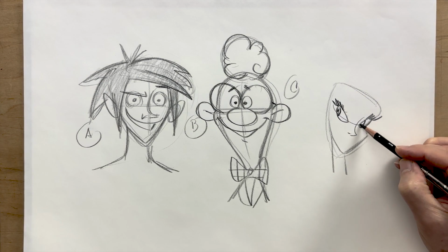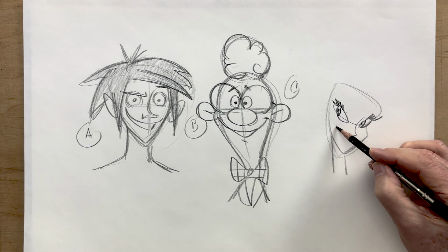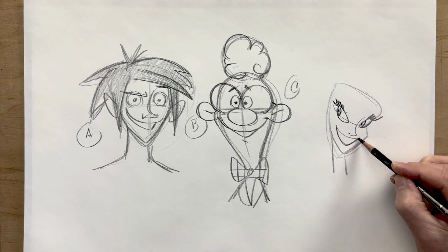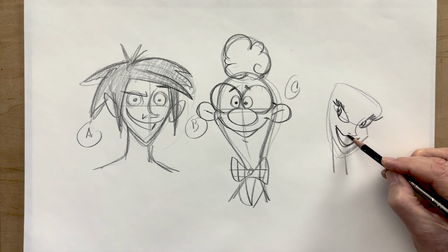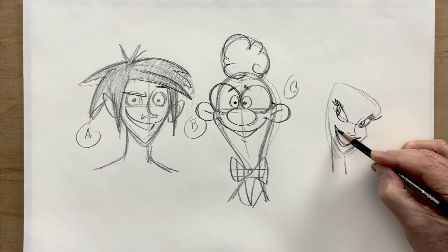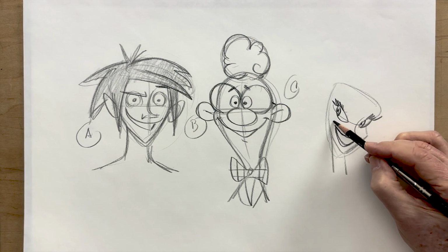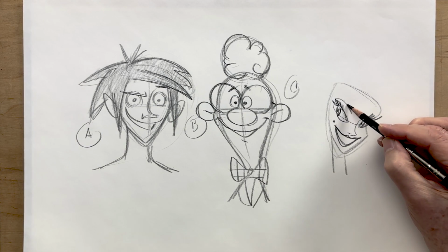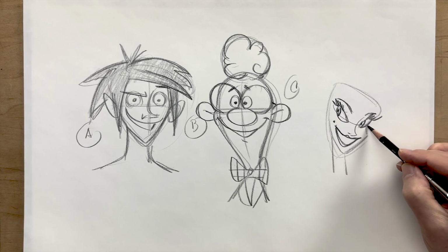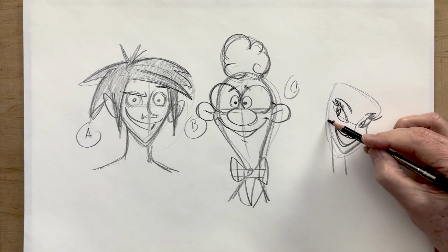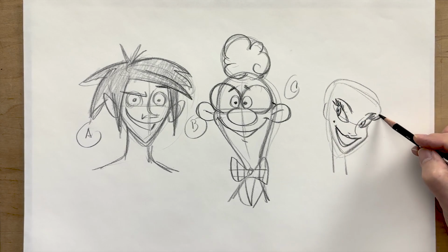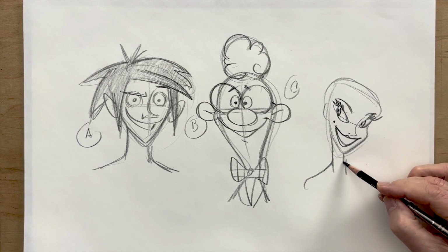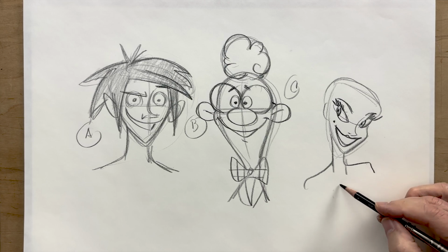Large irises. A fun mouth, large and expressive. I give her a beauty mark. And then eyebrows. Her ear would be right there, top of her cranium, shoulders. I'll put her in an evening dress.